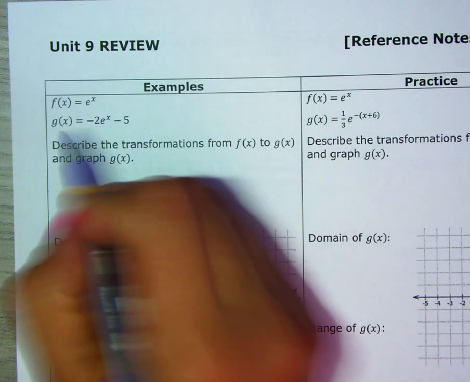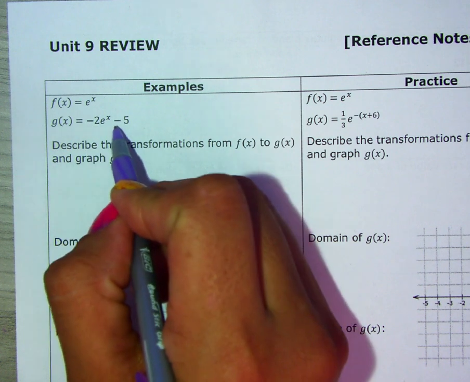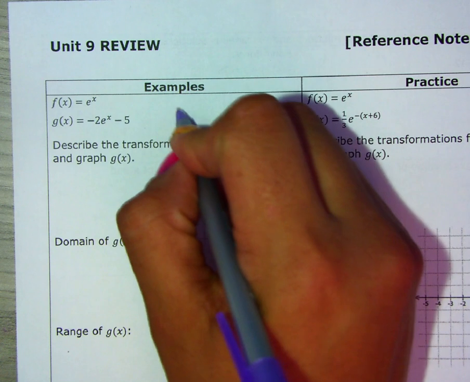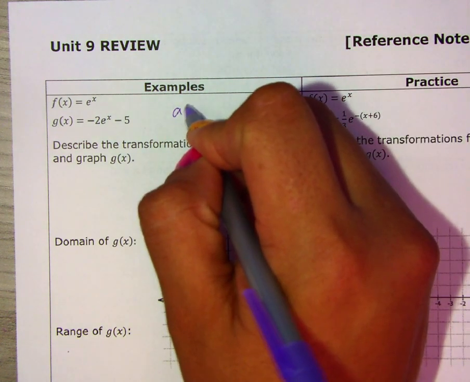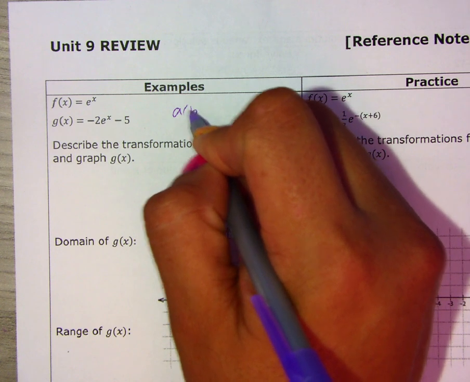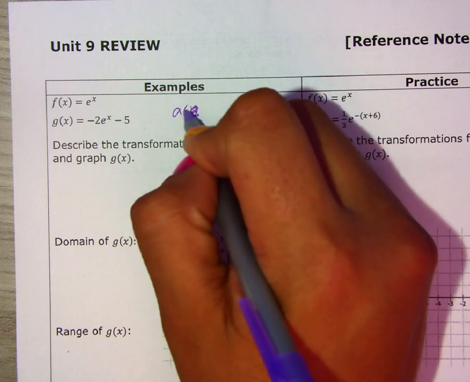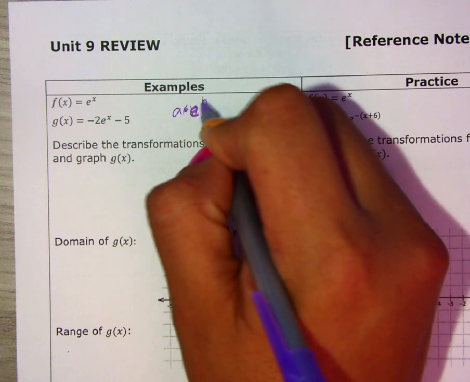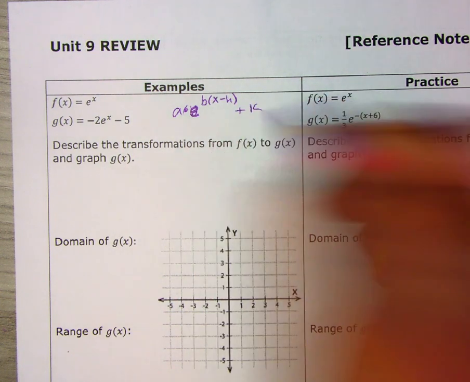and then it gives you a new function with a number in the front, with a negative, and a minus 5 at the end. So for the template of e to the x, we have the a value, then we have the b value, then we have, it's a, and then the base of e, and then these two are multiplying each other. And then the exponent, you will have the b, x minus h, and then plus k.